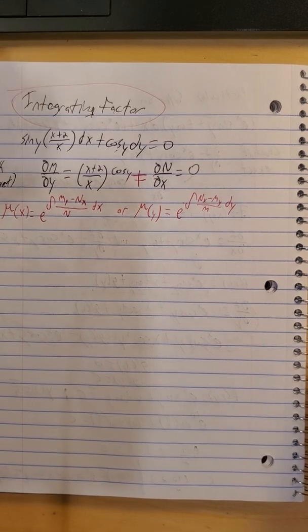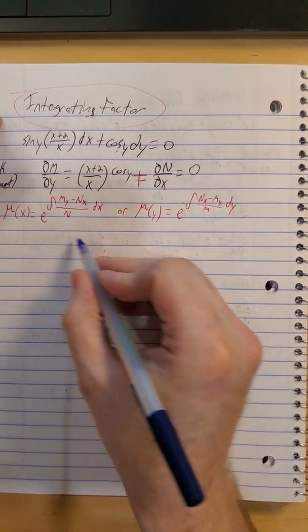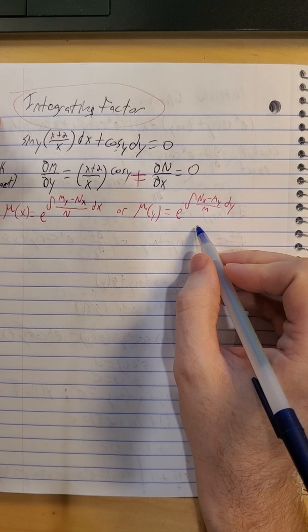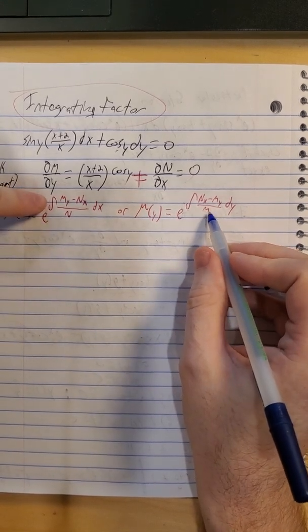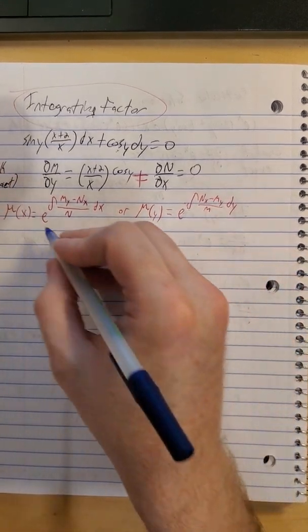Just as a heads up, if either of these churns out two variables left when you're done integrating that, use the other one then.